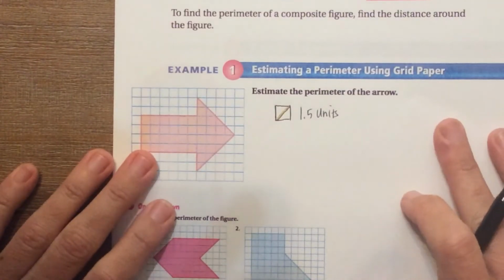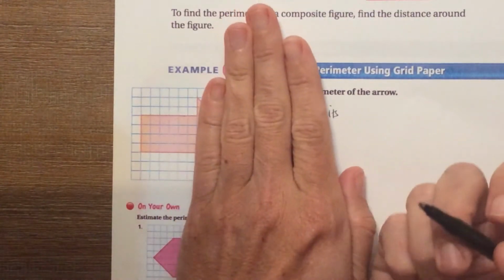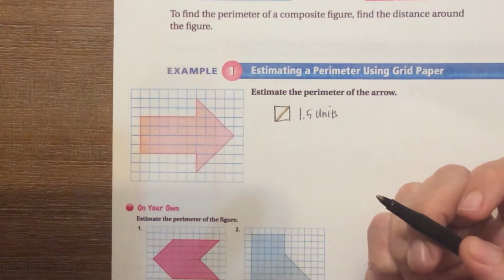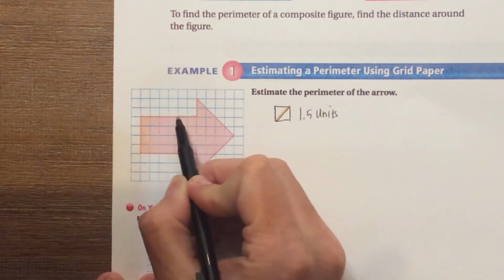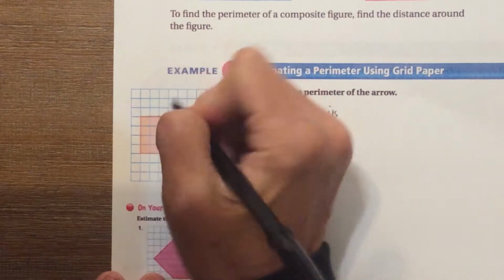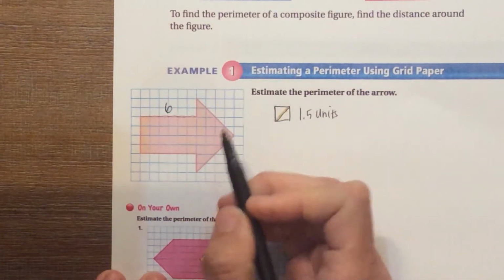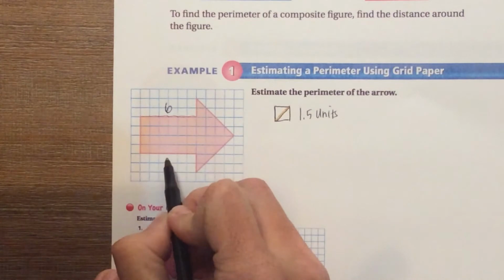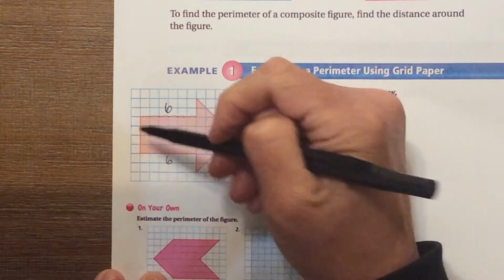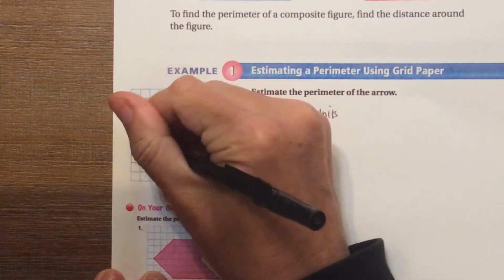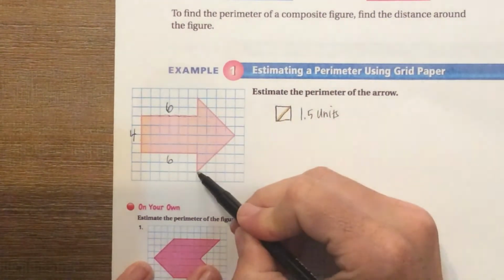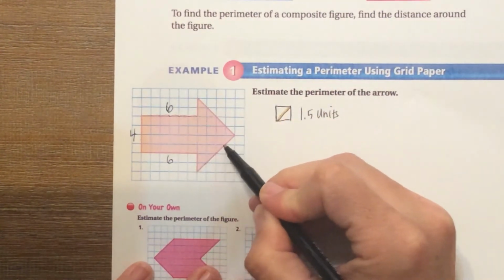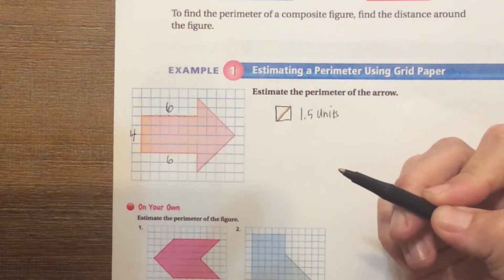So if we look at this here, we can see it's a rectangle and a triangle. Okay, so we're just going to count the outside pieces. This is 1, 2, 3, 4, 5, 6 units. And if it's a rectangle, that's 6 units. I know down here that that's 6 units. 1, 2, 3, 4 units. And then you have to remember this part here. This is 1, 2, 3, 4 sections.